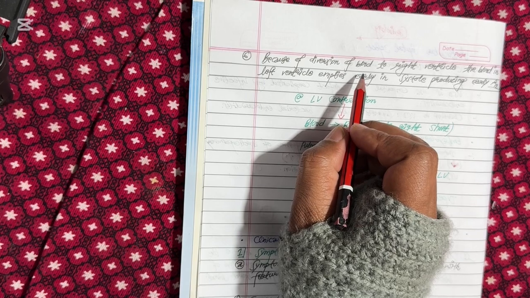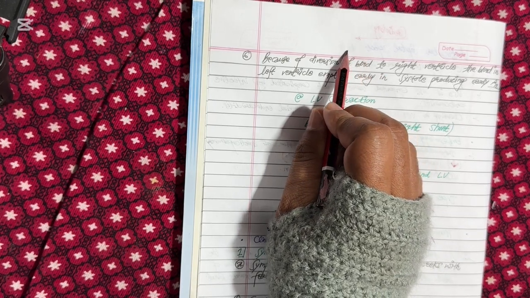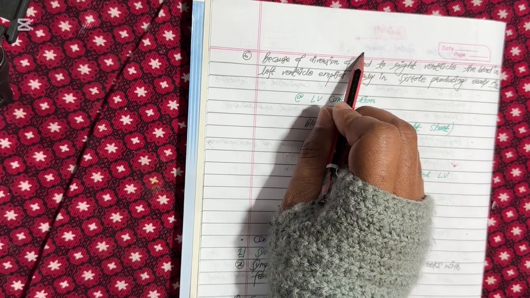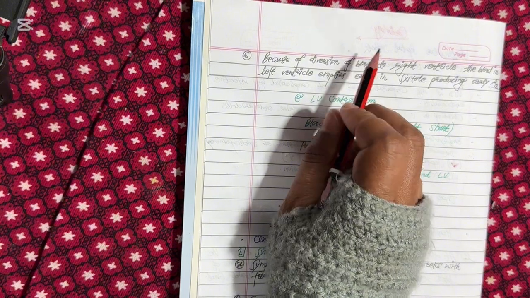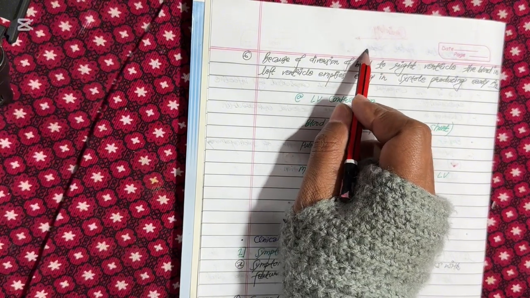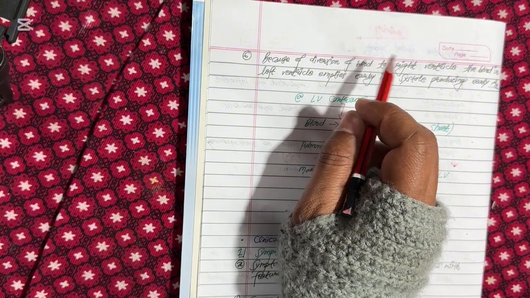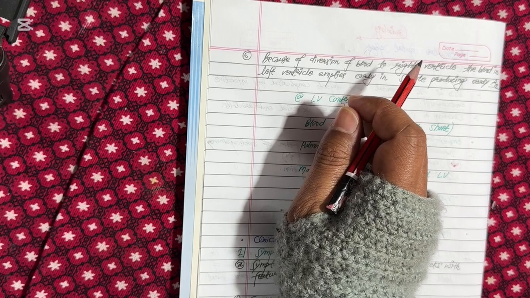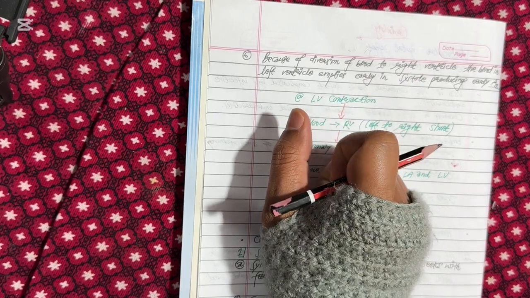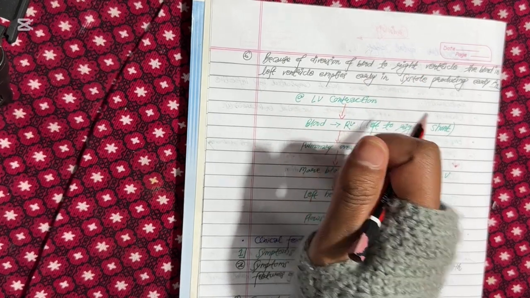Some left ventricle blood escapes to the right ventricle instead of going to the aorta. So the left ventricle empties much faster. So the aortic valve closes slightly early and an early A2 is produced.